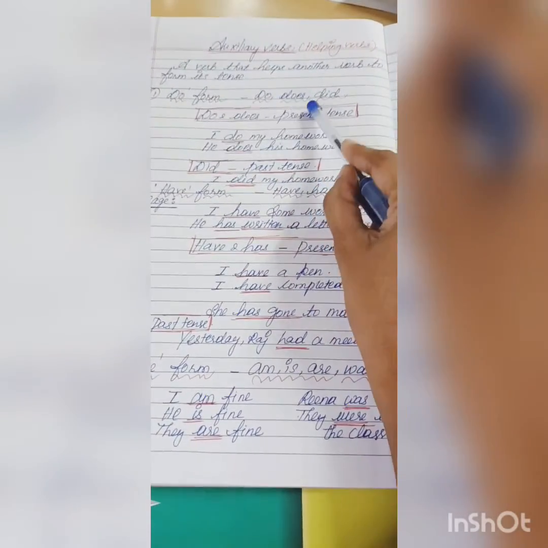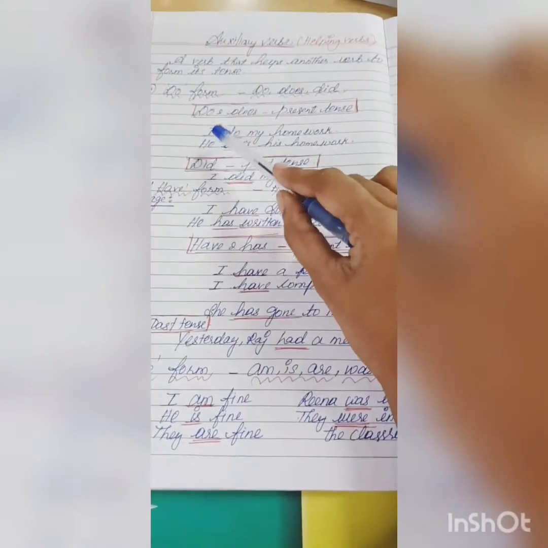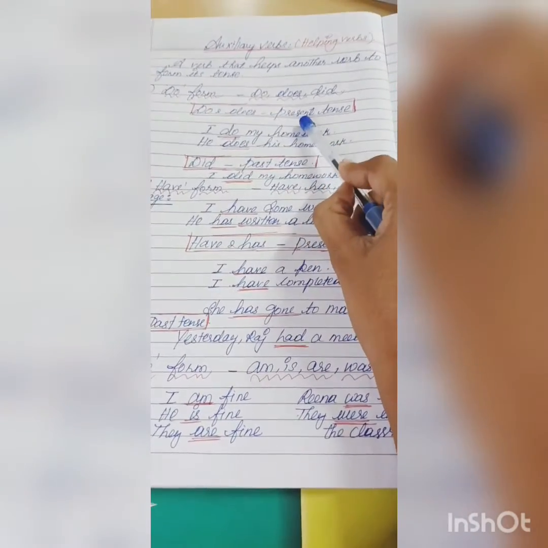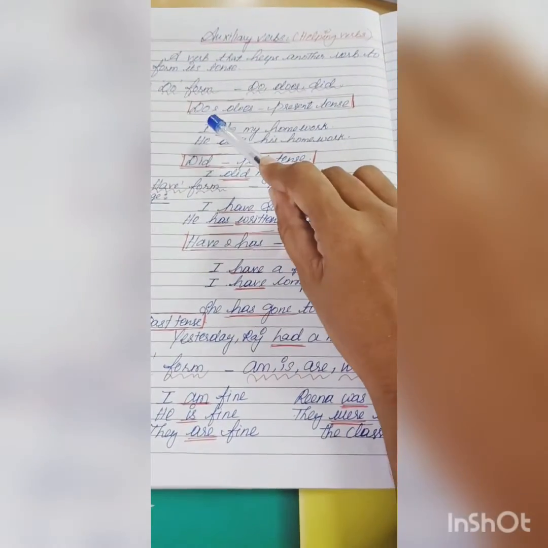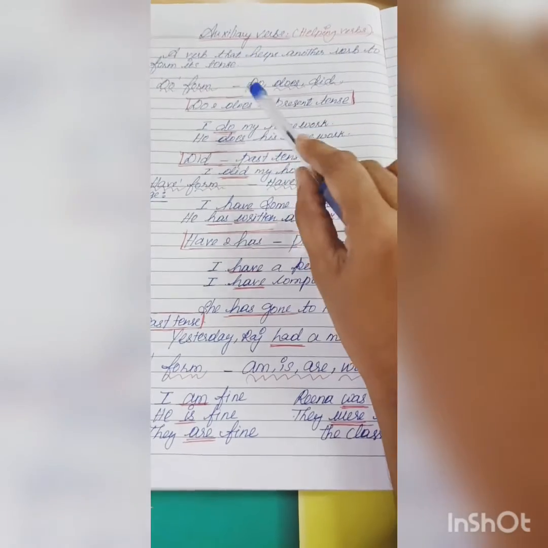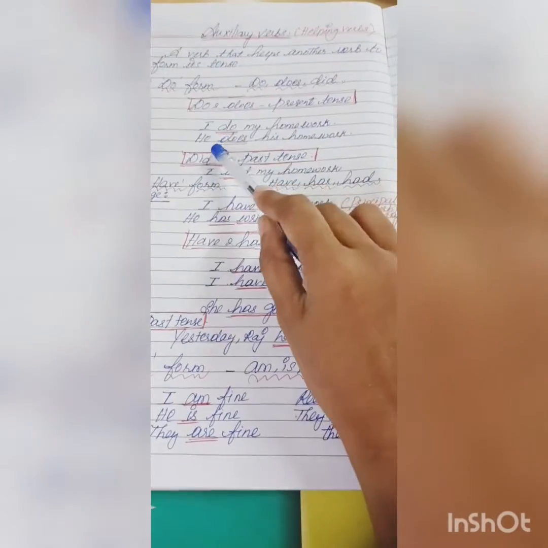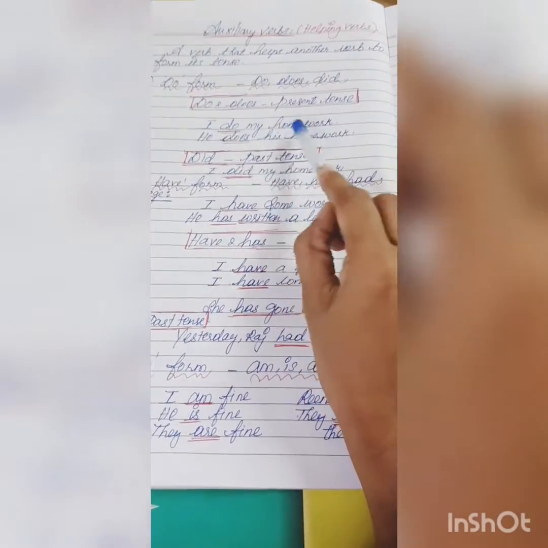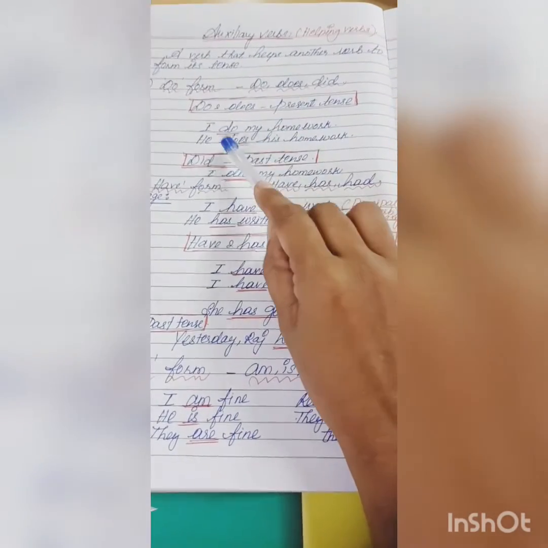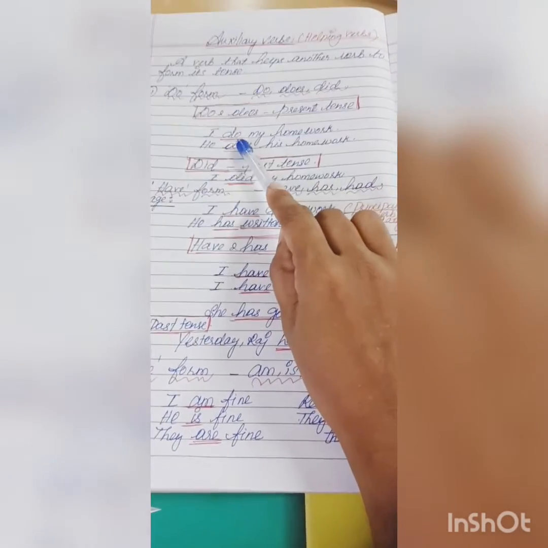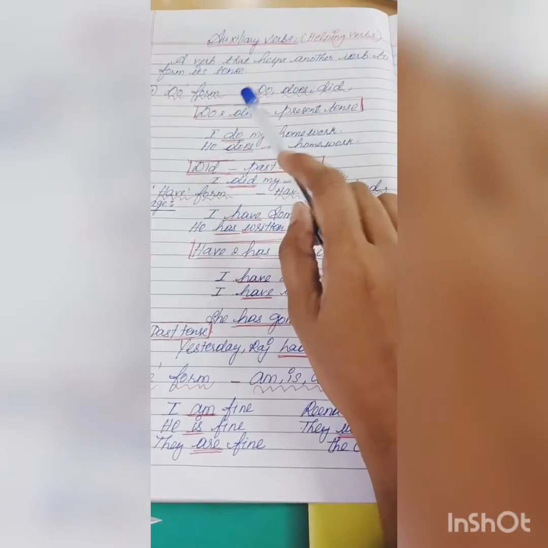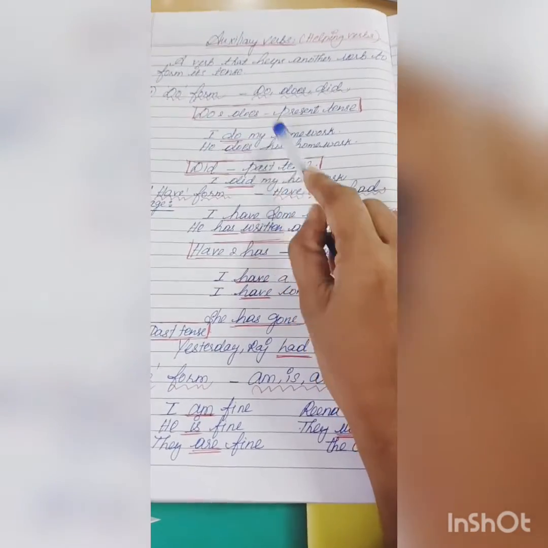The do form of the verb, that is do, does, and did. Okay, do and does belong to the present tense. These are the two known as present verbs. So see the example, I do my homework. In the sentence you can find do, it is a present verb. I do my homework.